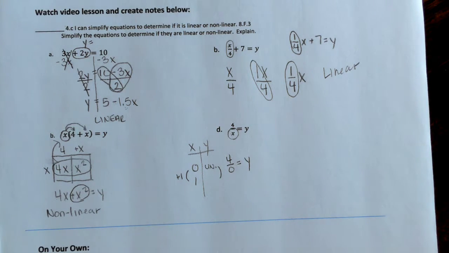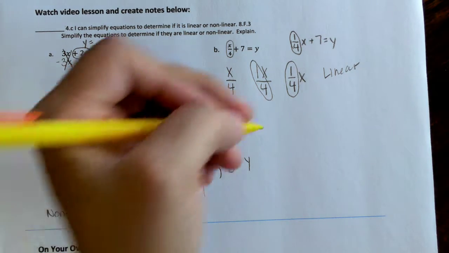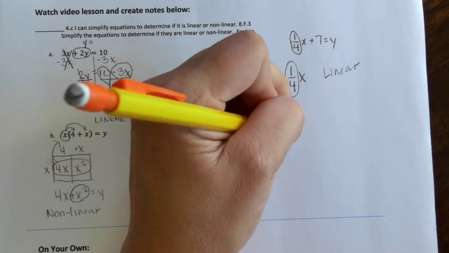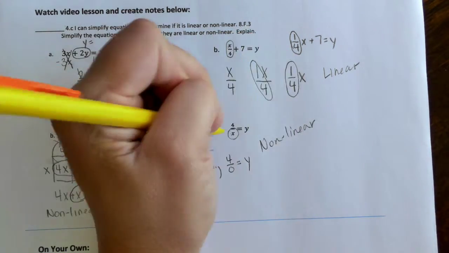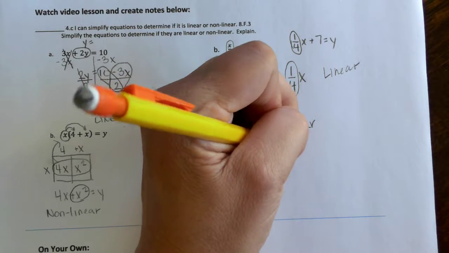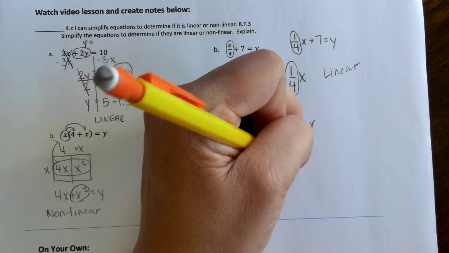Making sense? I hope so. So we're going to call this one nonlinear, and it's nonlinear because the x is in the denominator.